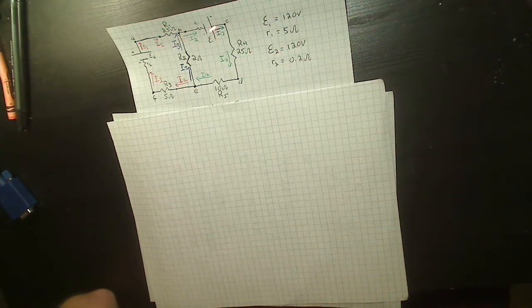What I have done is started by labeling my resistors R1, 2, 3, 4, 5, and labeling my corners or junction points, right? So A, B, C, D, E, F, just around, okay, and that's what I'm going to use to describe the loops in the circuit.